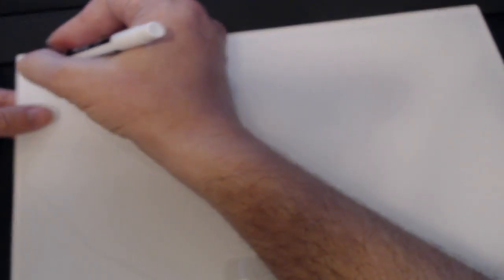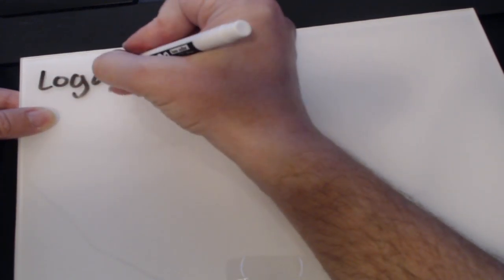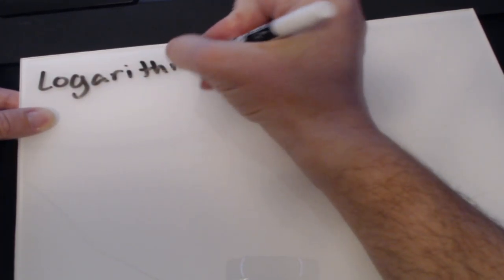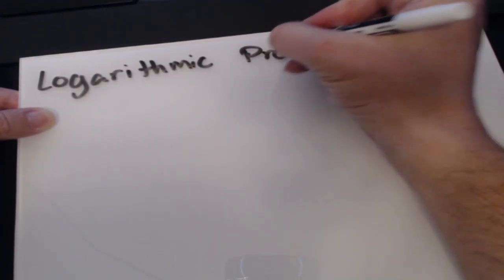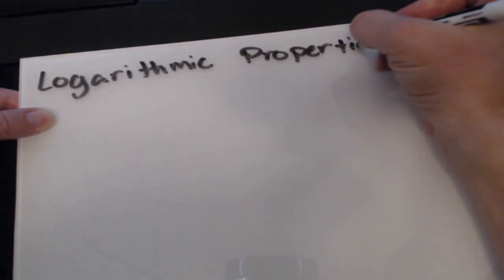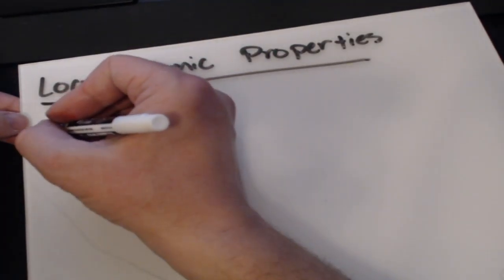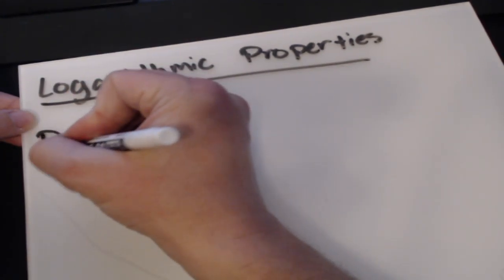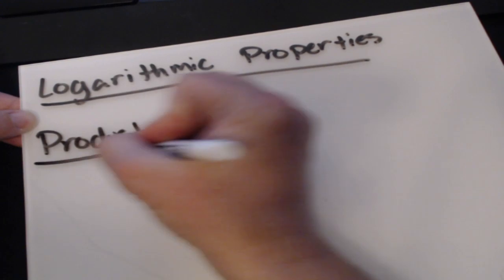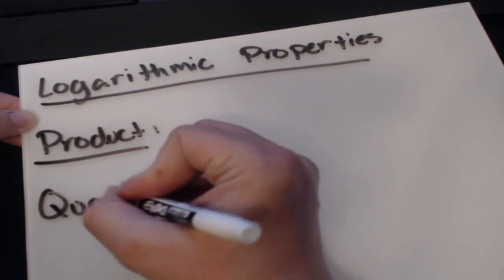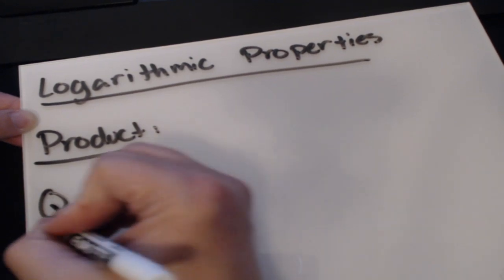All right, so moving along. Let's talk about logarithmic properties. And we can do a couple problems, and this is kind of where we're stopping for this evening. So you have some logarithmic properties. And I'm not going over the basic ones. I am going over specifically ones that allow you to manipulate equations a little bit differently. So those are product, quotient, and power.